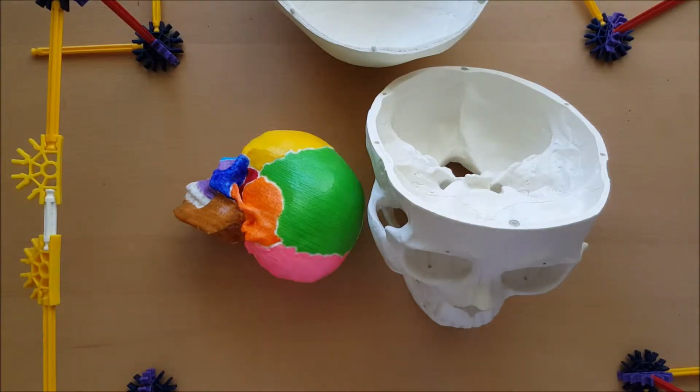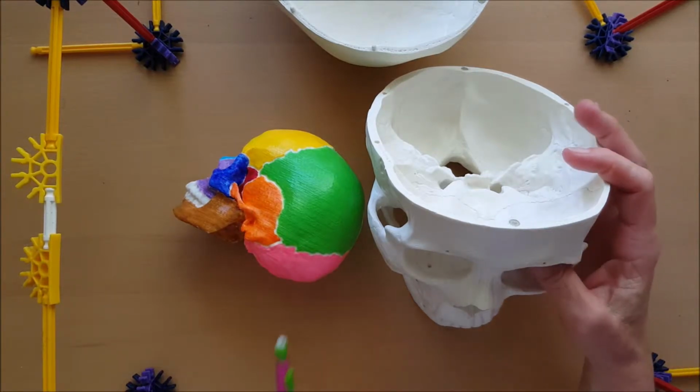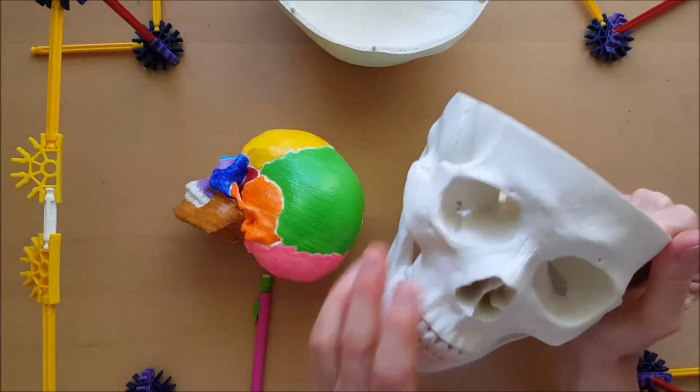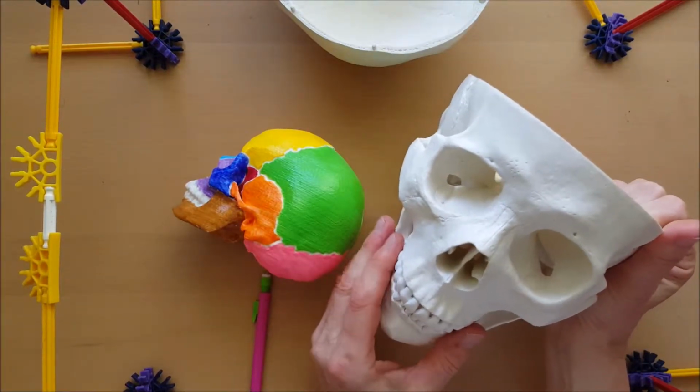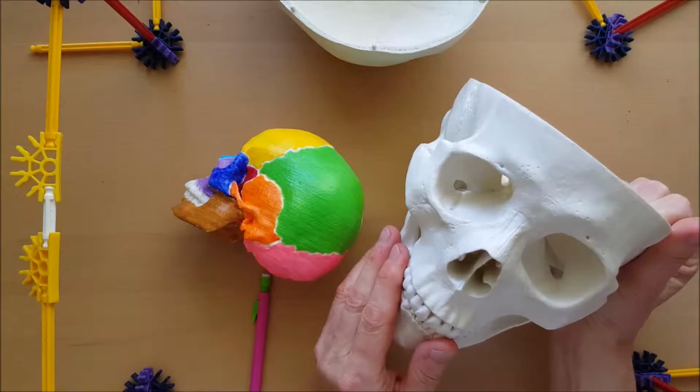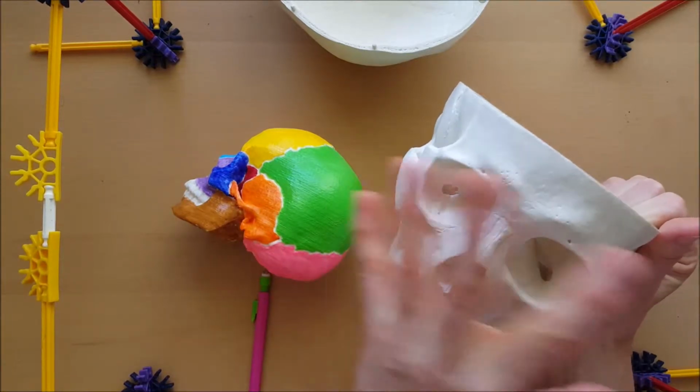In the previous video we covered the cranial bones. Now let's go with the facial bones. The facial bones are at the anterior surface of the cranium, of the skull, and 14 bones make up the face.